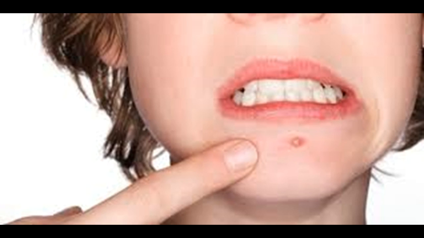How to identify an HIV rash. A skin rash is a common symptom of HIV infections.